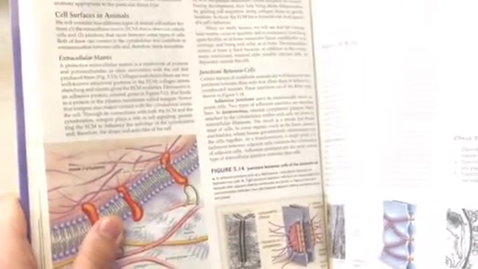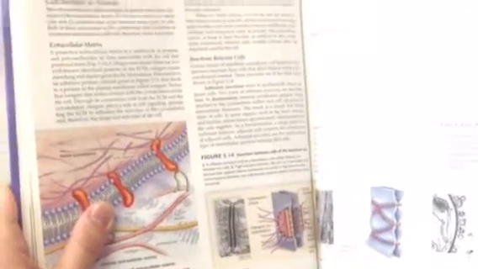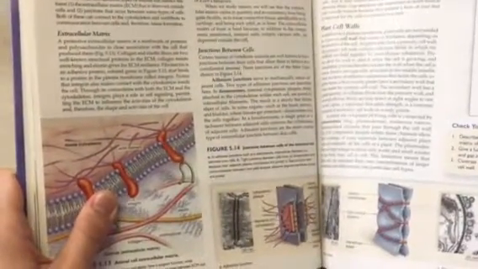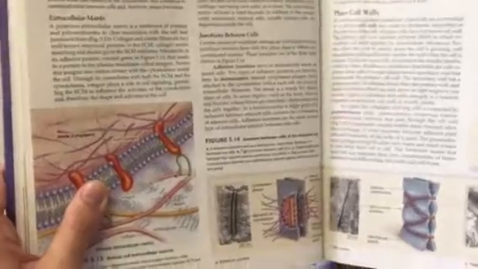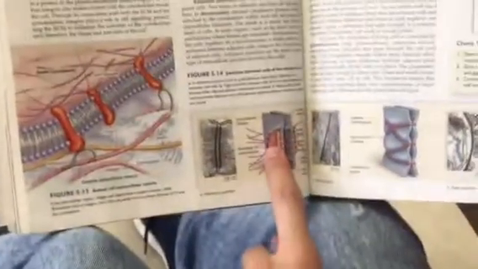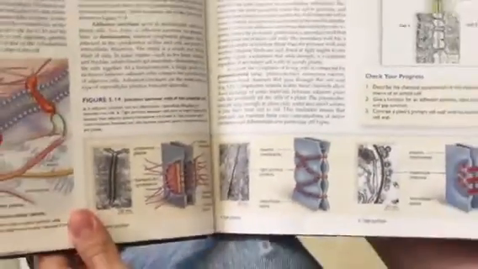Junctions between cells. Certain tissues of vertebrate animals are well known to have junctions between their cells that allow them to behave in a coordinated manner. These junctions are of three types shown in figure 5.14. Here's the three types of junctions that we have in the cells of animals.